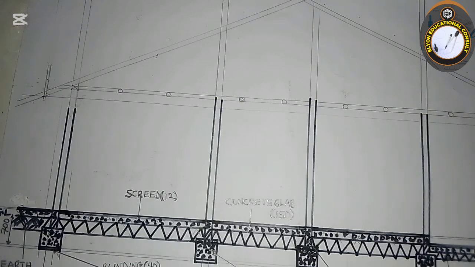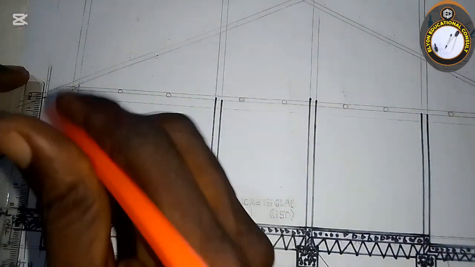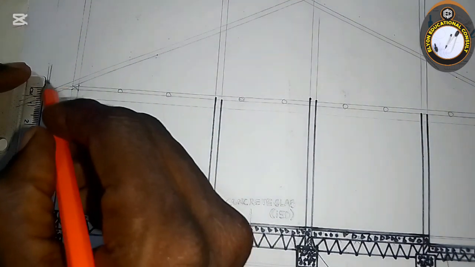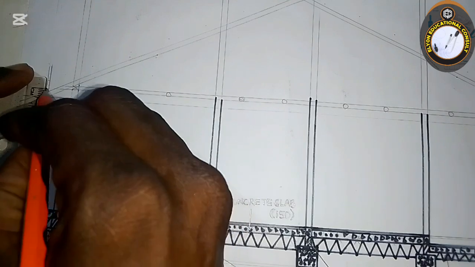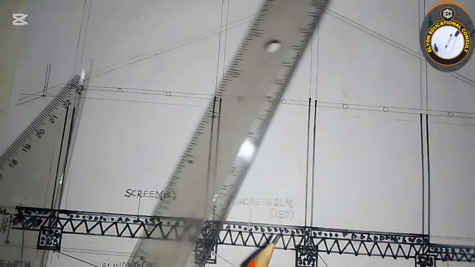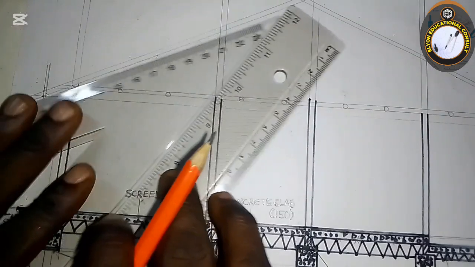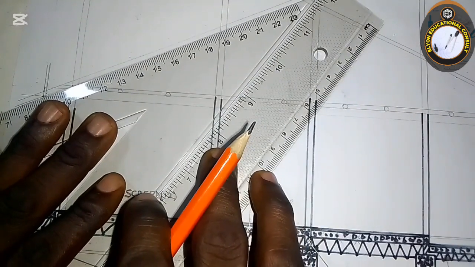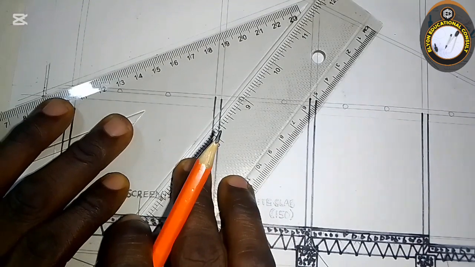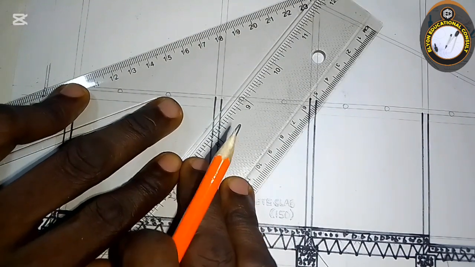Okay, 0.2. So I will take 0.2 from this top here. This is 0.2. So I'm going to draw the same way I drew the rafter. So just like this.